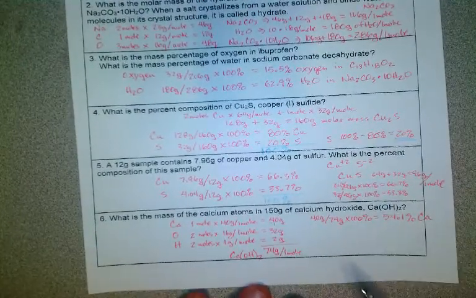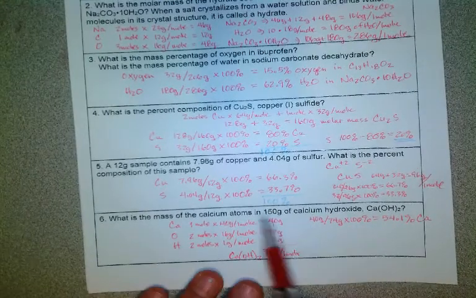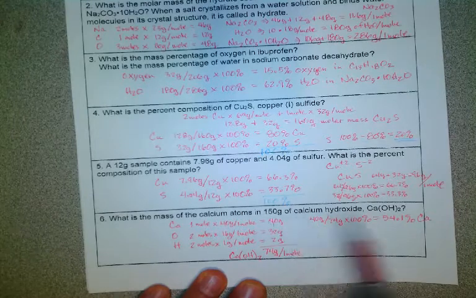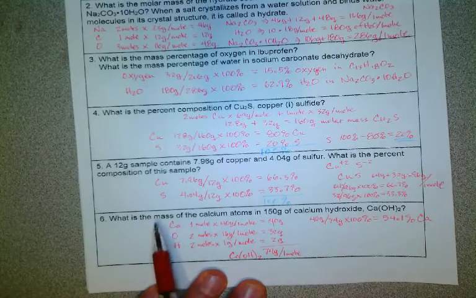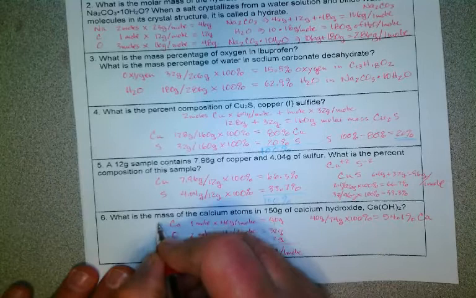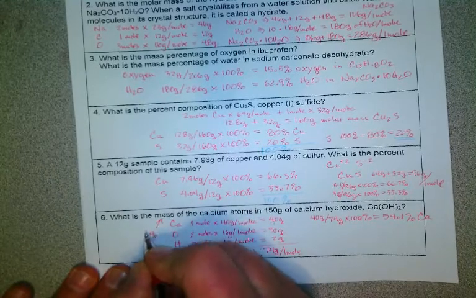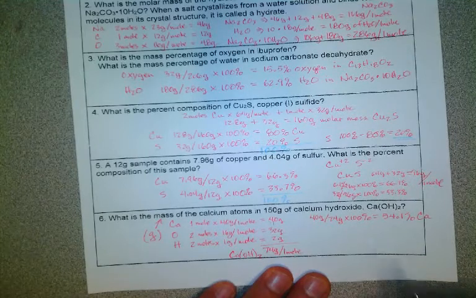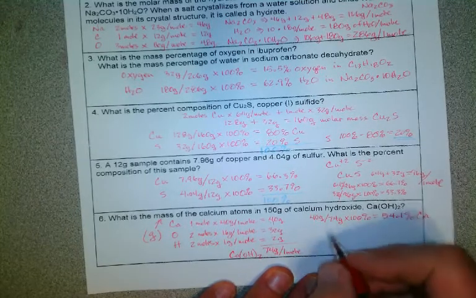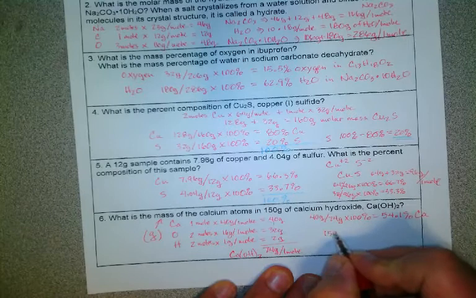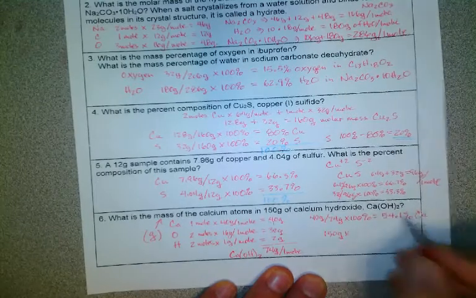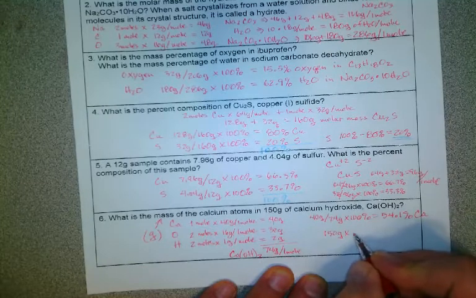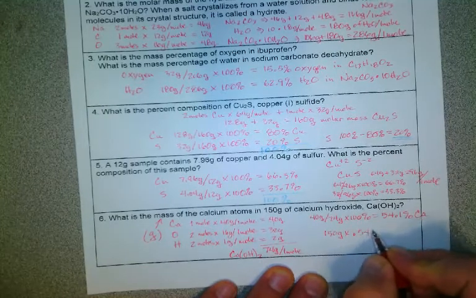And so now here comes our extra step. We have 150 grams of this stuff, calcium hydroxide. How much of that is in grams? So anytime you see mass, remember that's grams. So how much of that in grams is actually the calcium. And so I just take my 150 grams times. Now, when I'm doing the math, I don't write it as a percentage. I write it as a decimal.